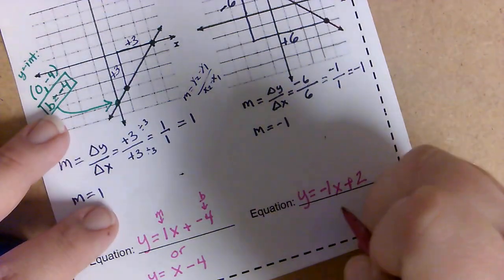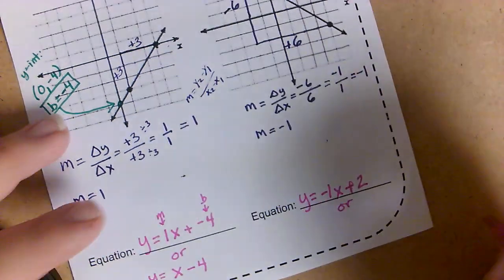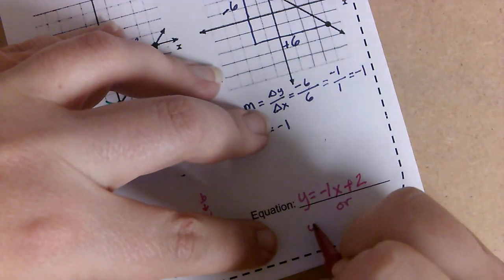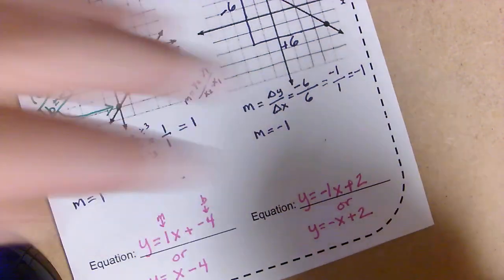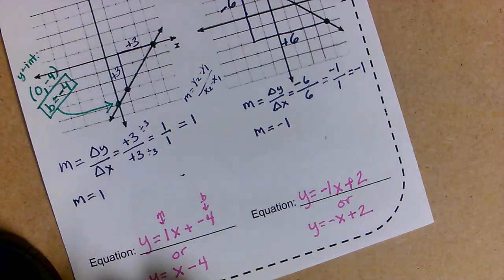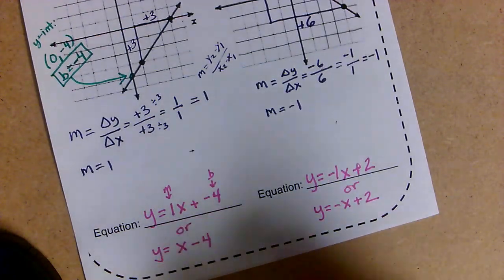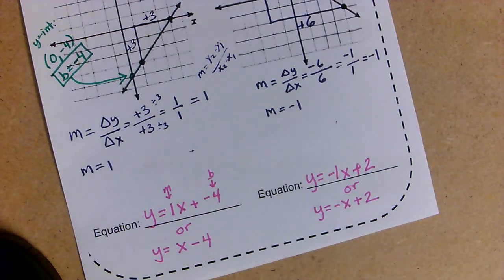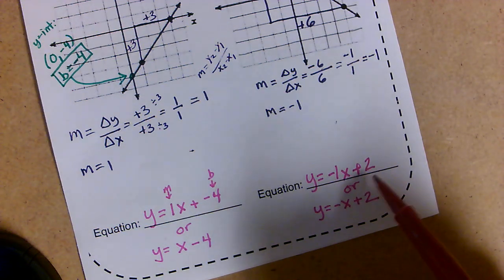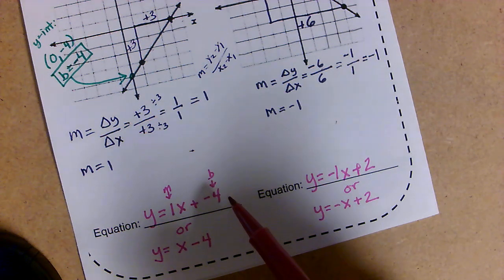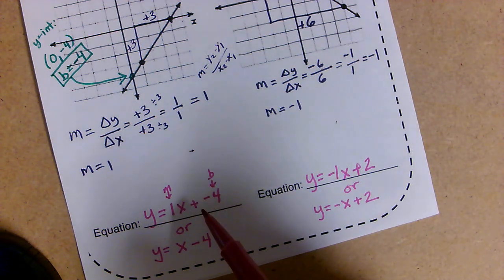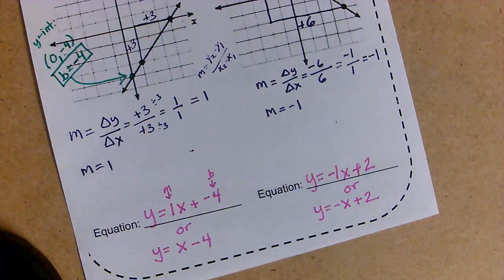The only other way that I could write this, if I wanted to write it a little simpler, is I can take that negative 1 and just make it a negative x plus 2. Either of those answers would be accepted, but if you want to go the simpler route, you can use the ones on the bottom. When b is a positive number, it's a plus 2. When b is a negative number, I can do a minus 4, or I can do a plus negative 4. But you don't need to write this plus if you don't want to. You can definitely just write it in this simpler version.